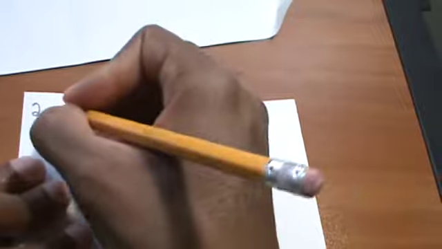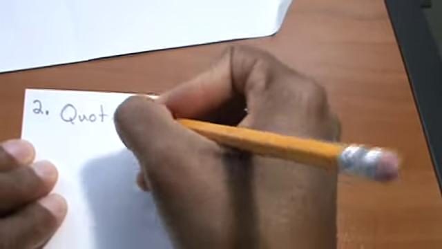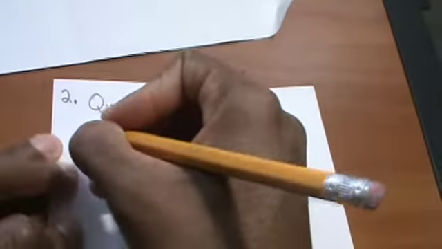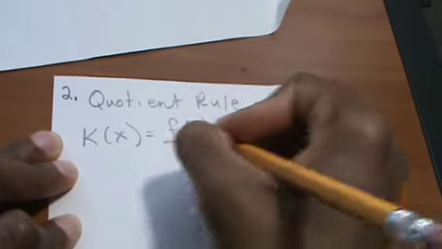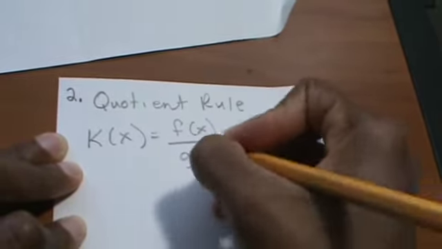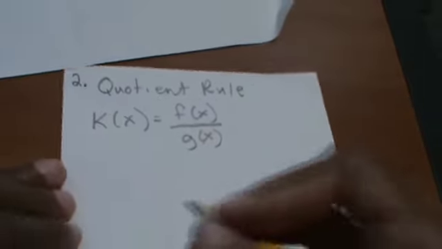So if you're looking quotient rule, okay, your quotient rule says if you have k of x equals f of x divided by g of x, right? A quotient, something divided by something else.